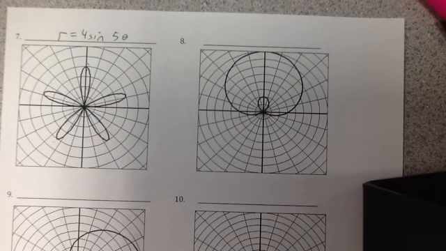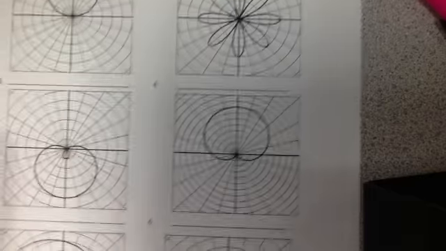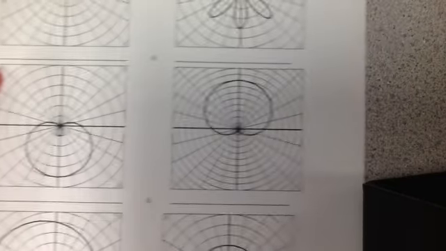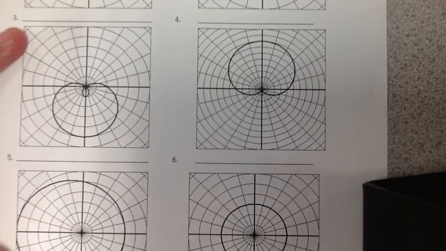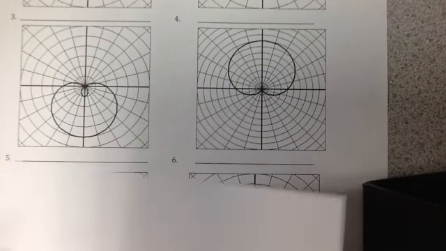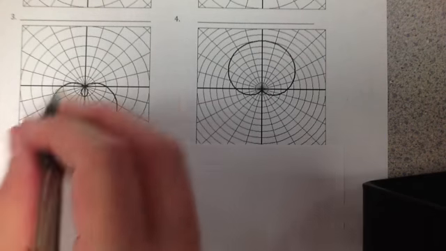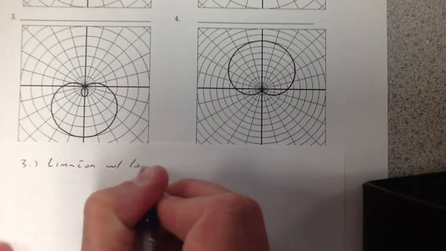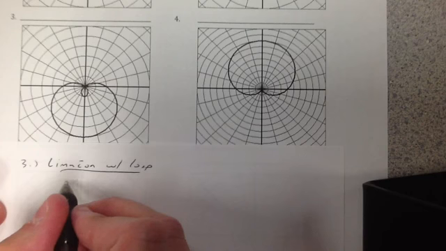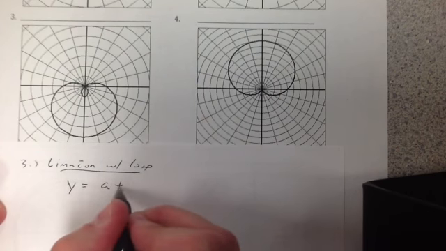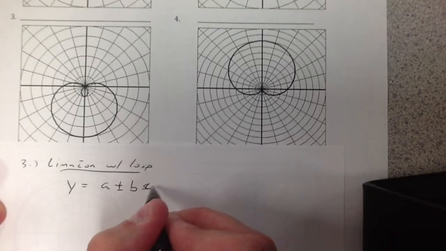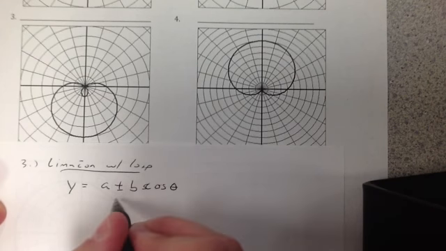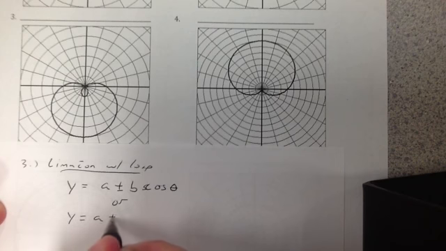So next, let's take a look at a limaçon. Limaçons are a little bit harder to do, so we're going to do number 3 with you over here. This is a limaçon with a loop. Now, remember the equation for a limaçon: r equals a plus or minus b cosine theta, or r equals a plus or minus b sine theta.